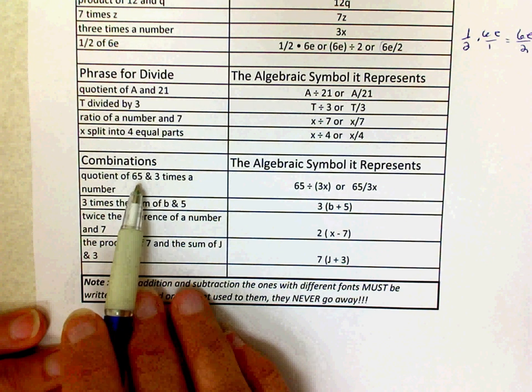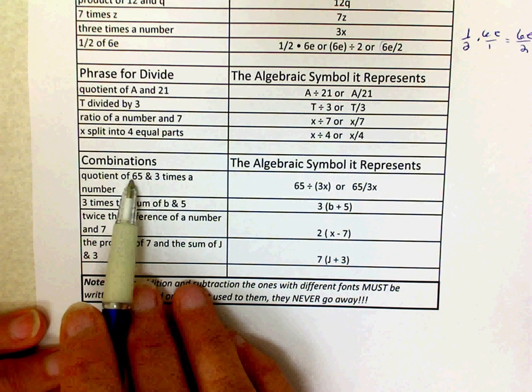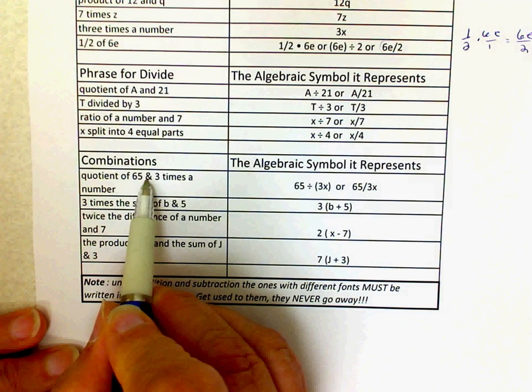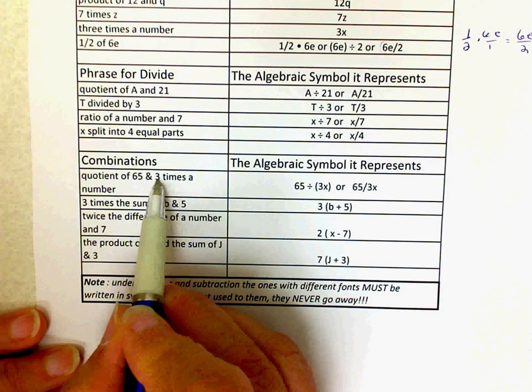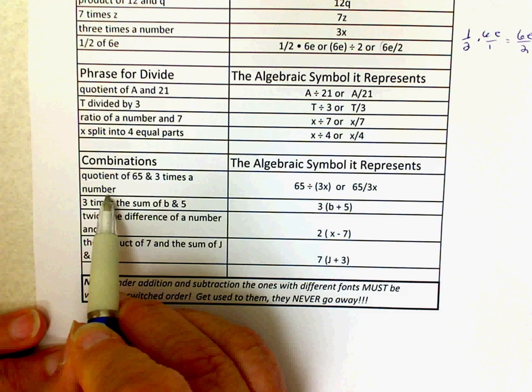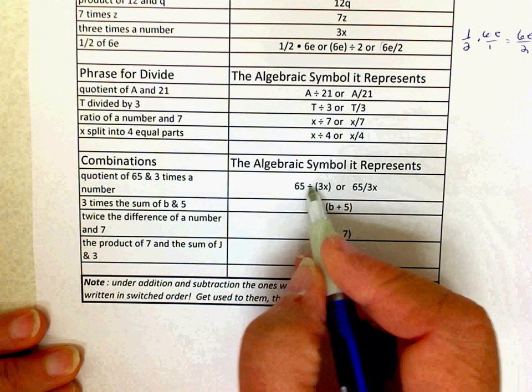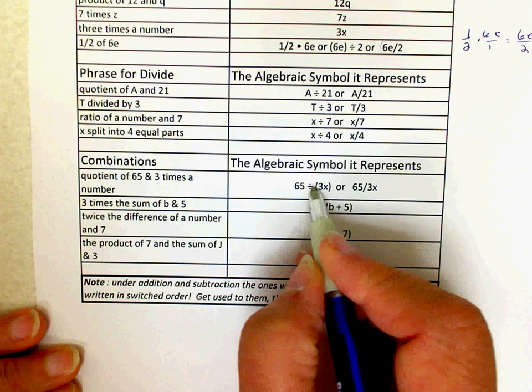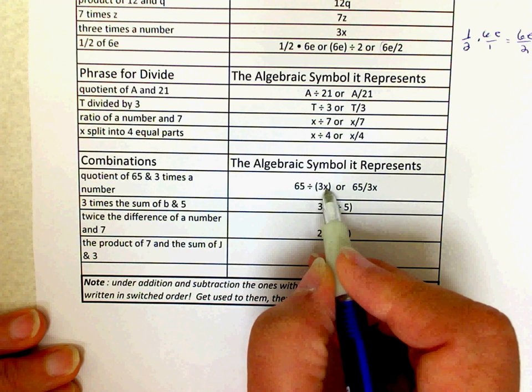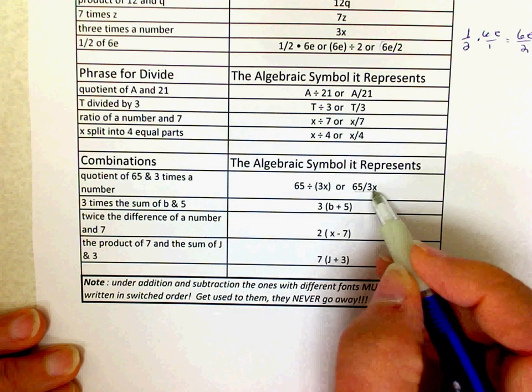Quotient meaning divide. So 65 divide, and then it says 3 times a number. 3 times a number would look like 3x. So 65 then divided by both of these, 3x, can be rewritten as this.